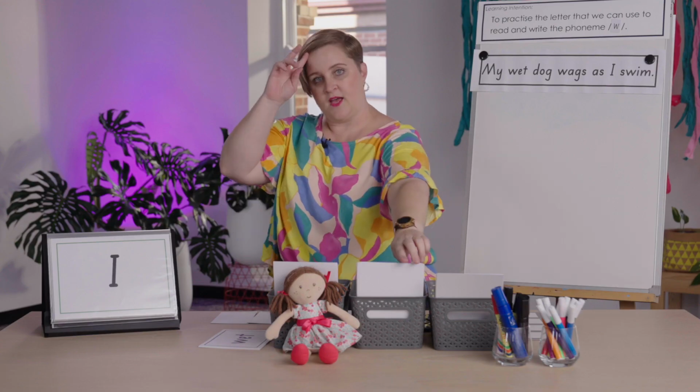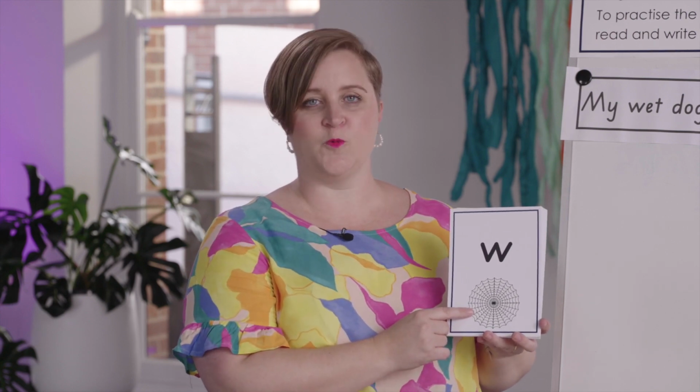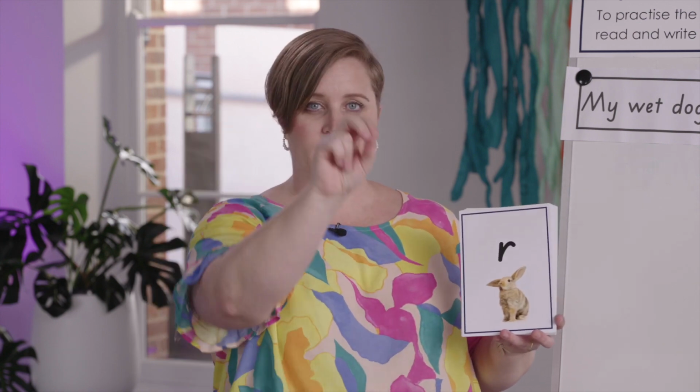Let's stand up and get ready for our skywriting. Before we start, can you remember what this letter name is? W. Well done. And what's our keyword? Web. And the phoneme? W. Let's get started. Hands ready. W, web, w. R, rabbit.